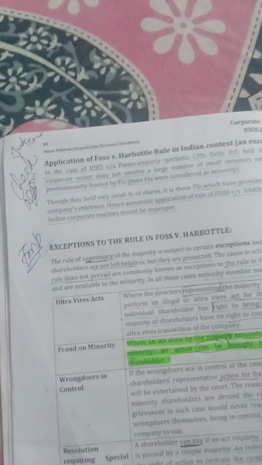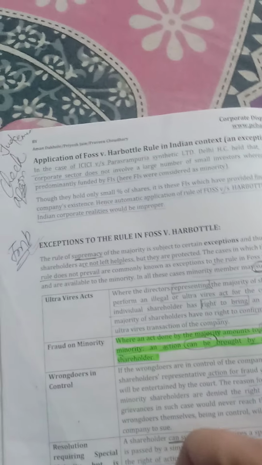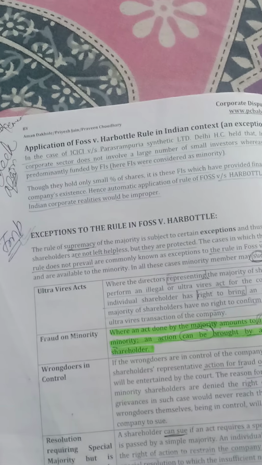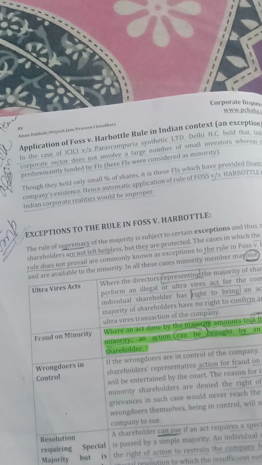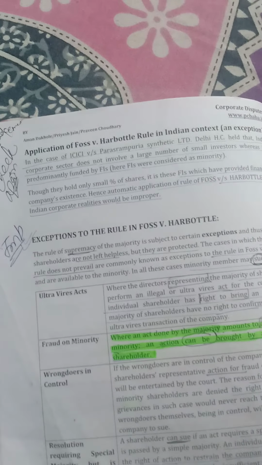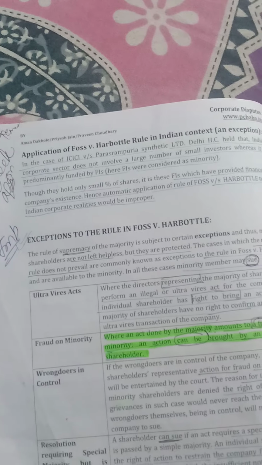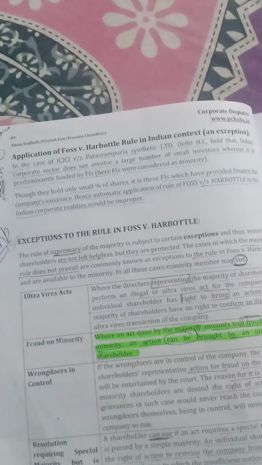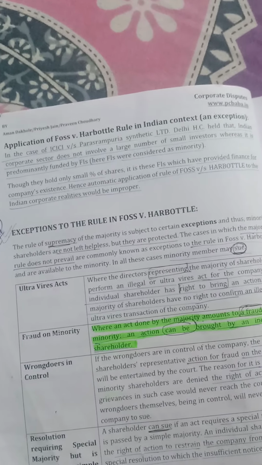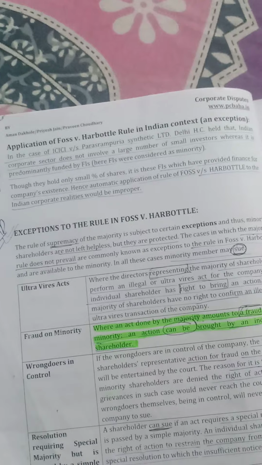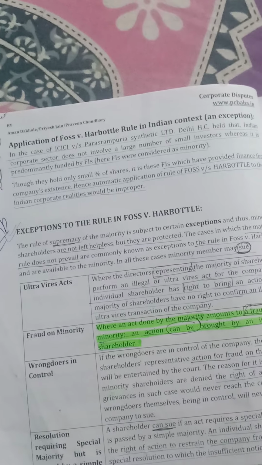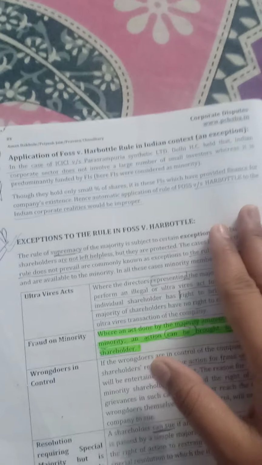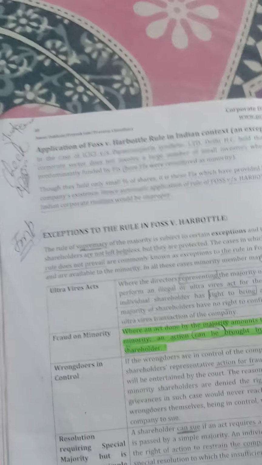Indian corporate sector does not involve a large number of small shareholders. बहुत ज़्यादा नंबर नहीं कहते. Where it is predominantly funded by financial institutions, financial institutions were considered as minority. Though they hold only a small percentage of shares, it is the financial institution which has provided finance for the company's existence. Hence, automatic application of Foss versus Harbottle would be improper. Means that would not be proper. We'll discuss it. We'll come back to this case. I'll refer to other notes. But let it be. We'll come to the next topic.